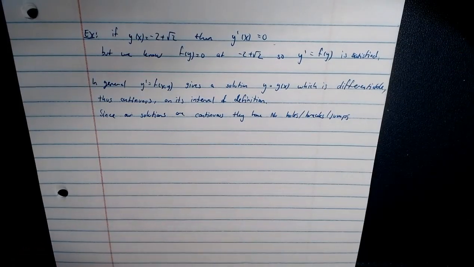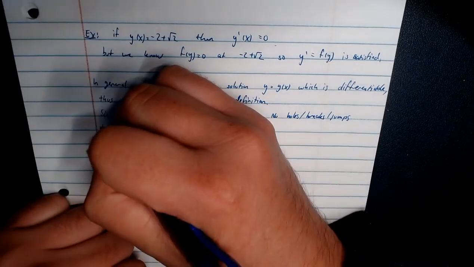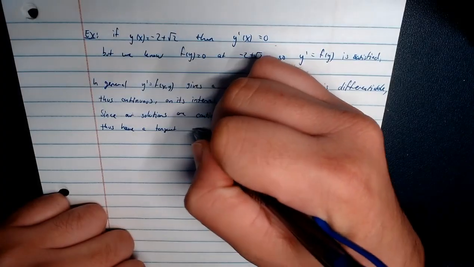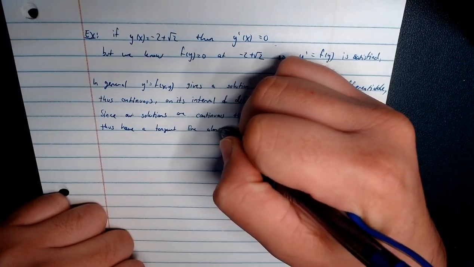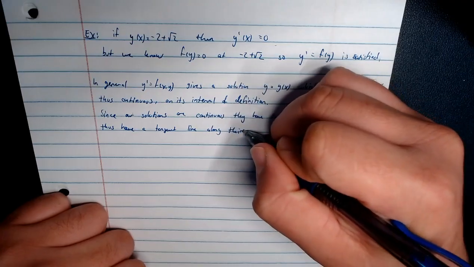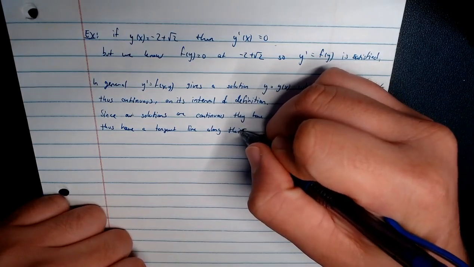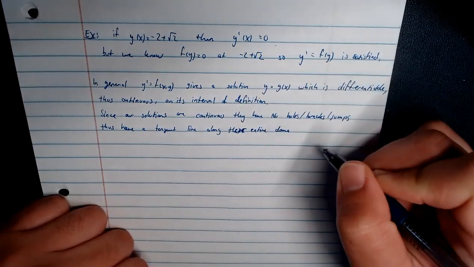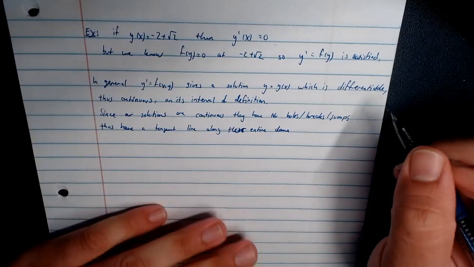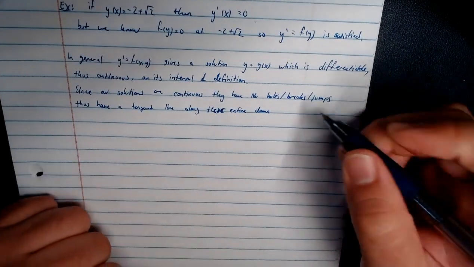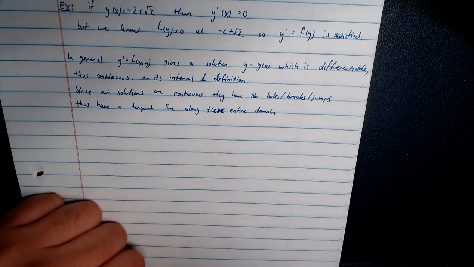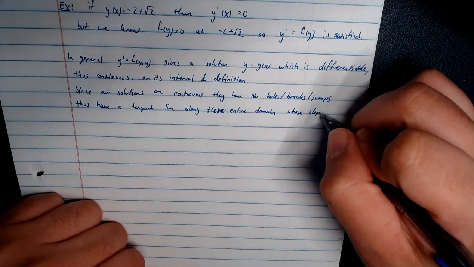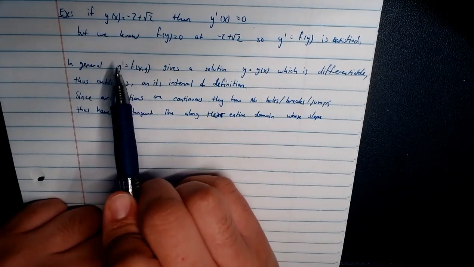And thus, they have a tangent line along every point along their entire domain. You don't have any place where the derivative is undefined. You don't have anywhere where there's a vertical asymptote or anything like this along their entire domain. Whose slope is necessarily given by y prime.